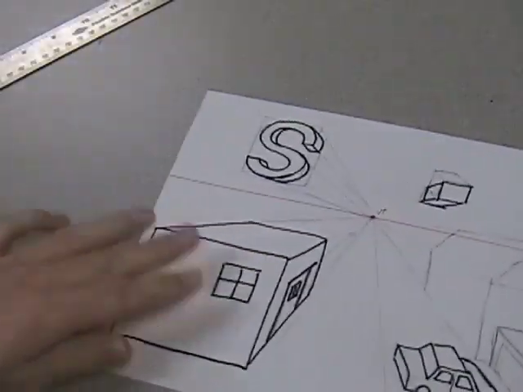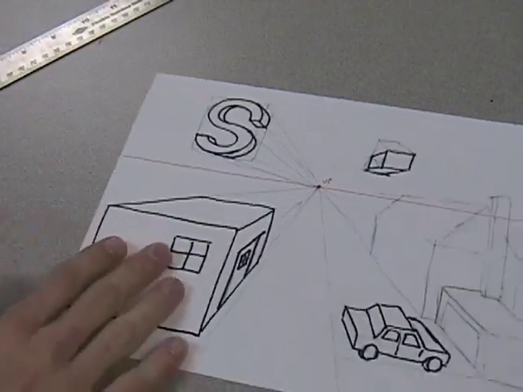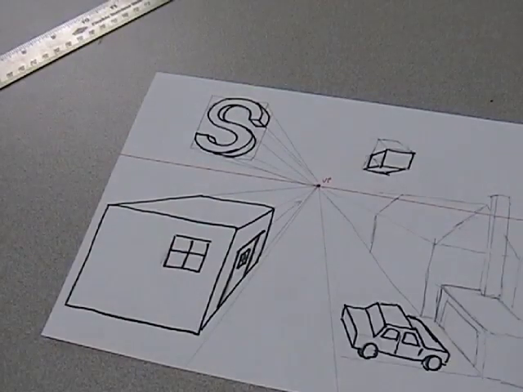So if you wanted to make a car that was a little less boxy, you still do the exact same procedure that I did for the box, but then you just round the corners off a little bit. And you know what? You just make it until it looks good. It's not like there's a formula for that. You just kind of make it until it looks good. That's one-point perspective.